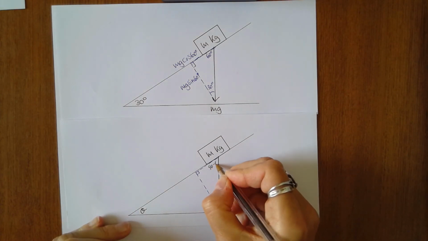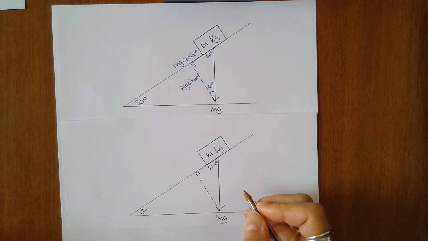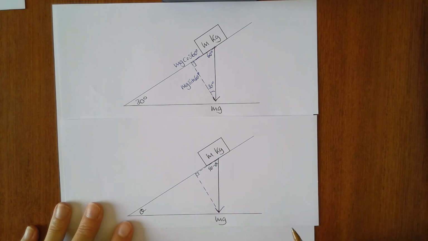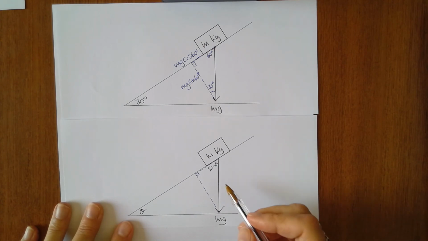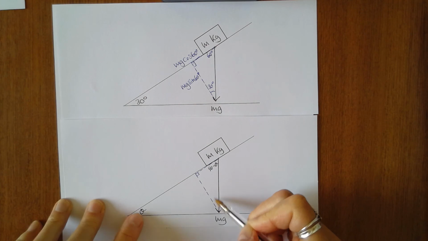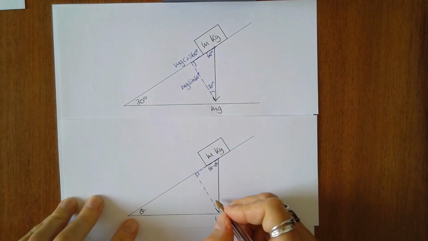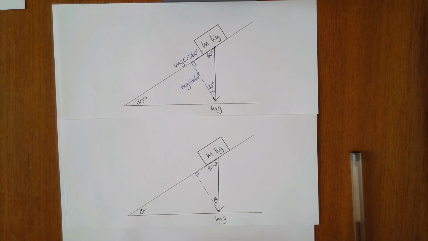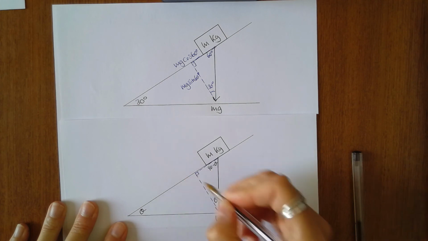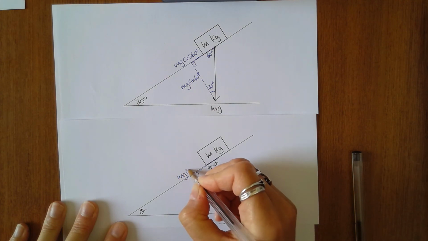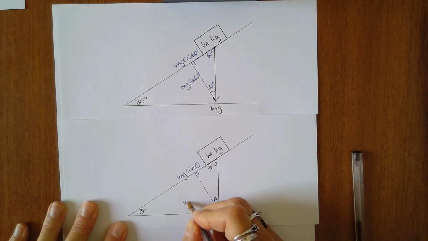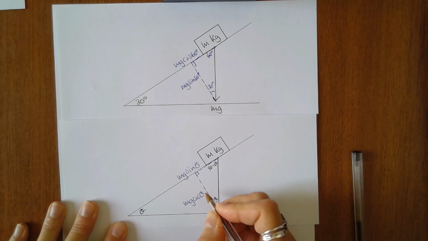90 minus theta. Now it's fine to have that in your calculations, but some people find that a little bit more tricky to deal with, and it takes a little bit more time, which you can't afford when you're in an exam particularly. So it might be easier in this case, as these two angles add up to 90 and this one is the same as this one here, to mark this one as theta, and then this time this side is opposite the angle, so this is mg, the force, sine of theta, and this side is next to, adjacent to the angle, mg cos theta.